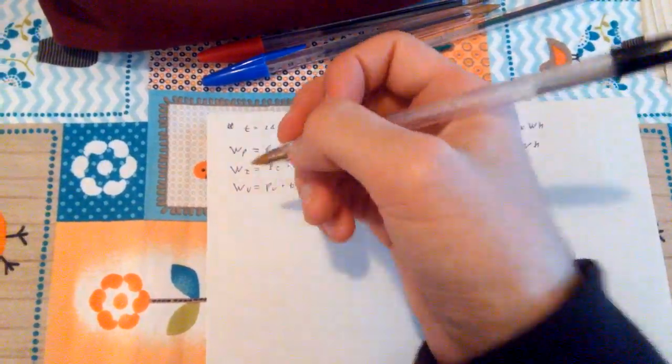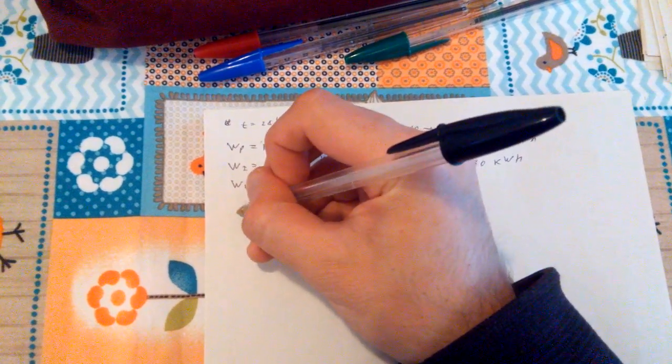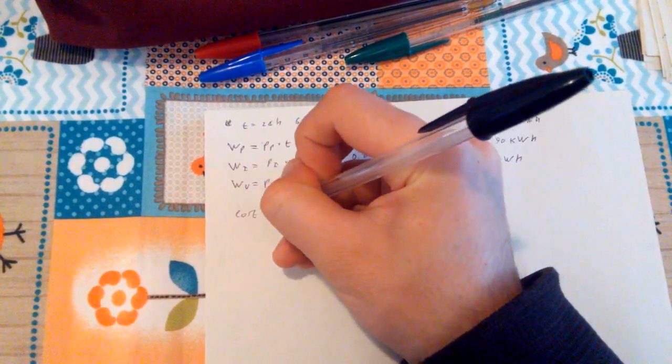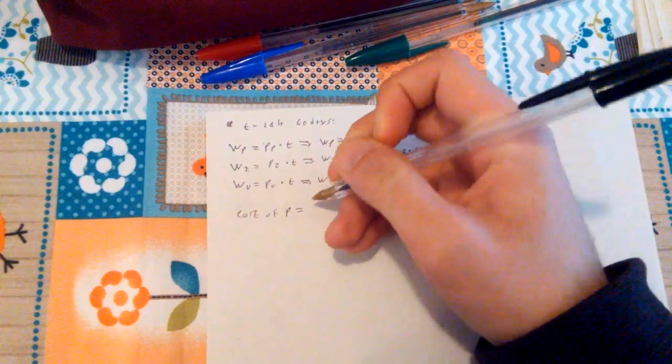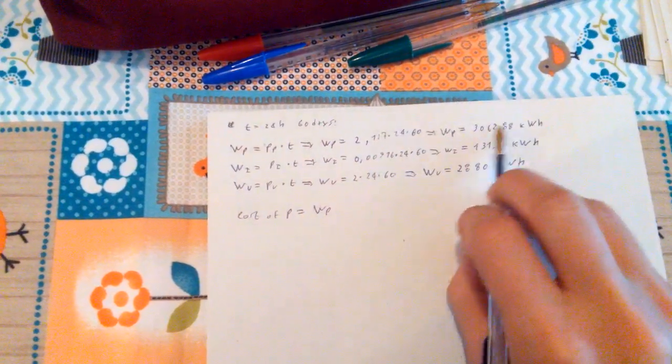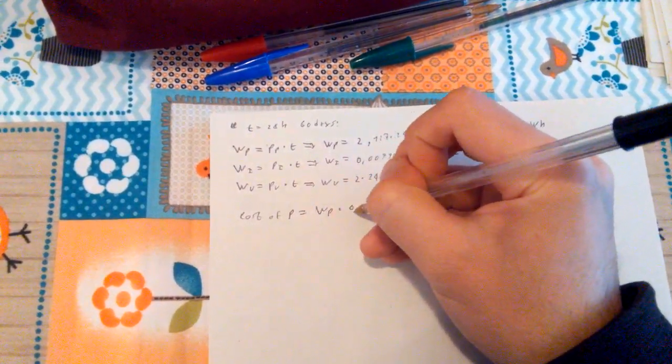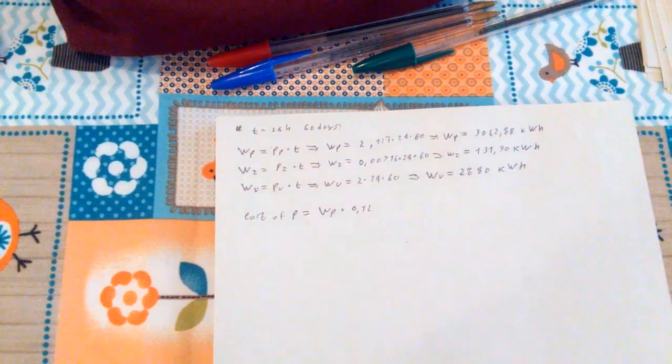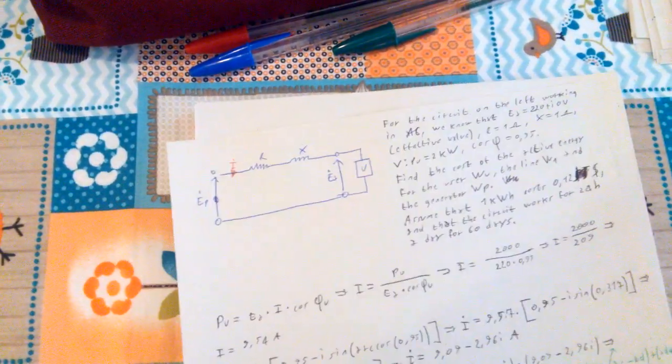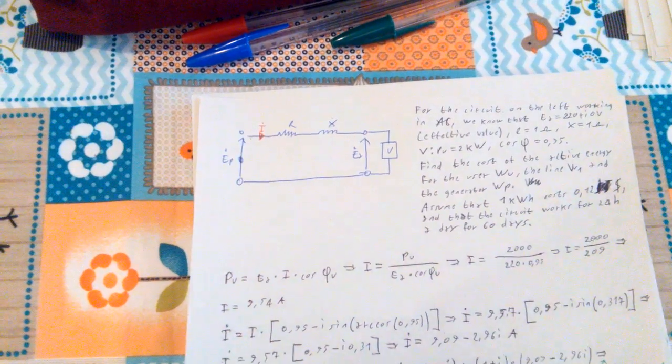Now, to find the cost, I can say that the cost of P is WP, which I just found, times the cost, which was $0.12.